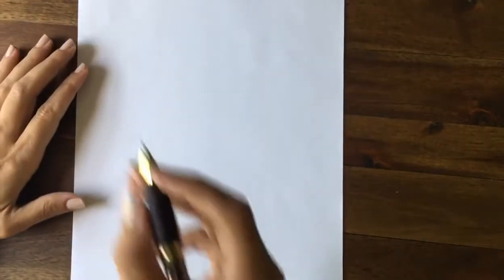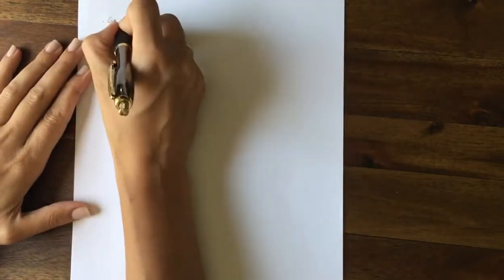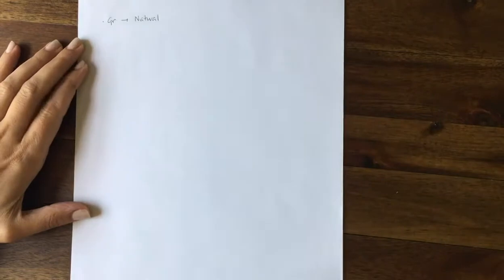Okay, and now we need to calculate the Grashof number, since we are dealing with natural convection.